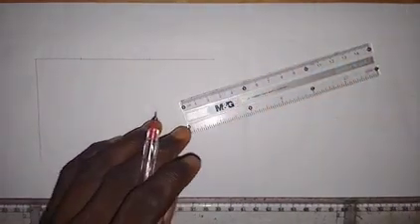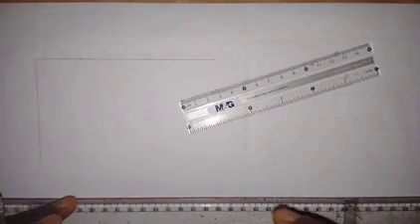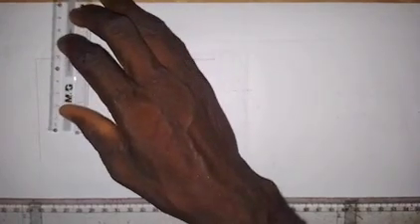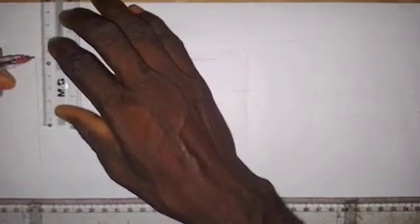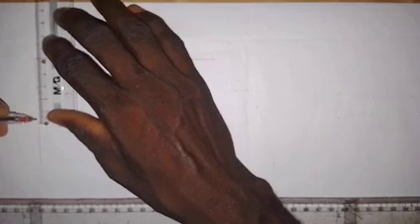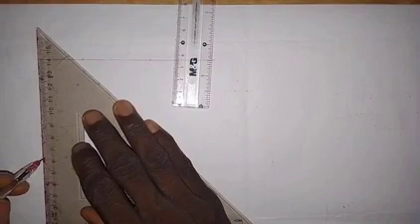Okay, so the next thing that I'm going to do is to take the measurements on the vertical line. The first one that we have is 5,200. That will be 52 millimeters. So from this point here, I'm going to take a measurement of 52 millimeters down. So this is 52 millimeters. I will still need to extend this vertical line, but I don't want it to be too long, that's why I just stopped it there.